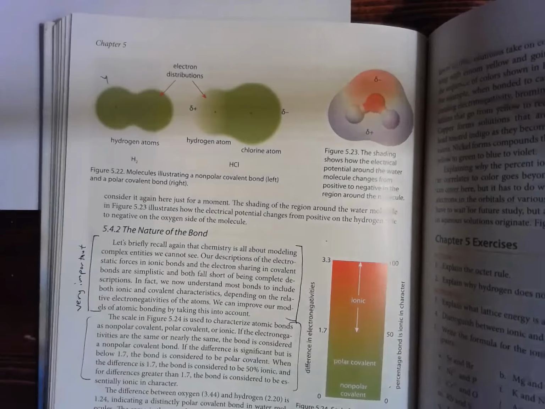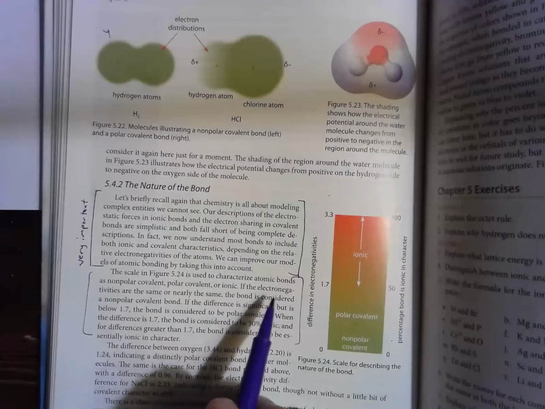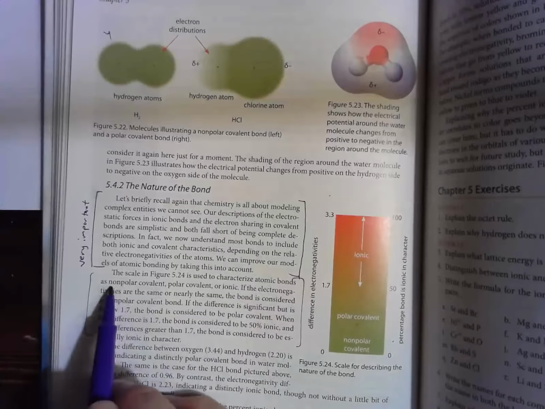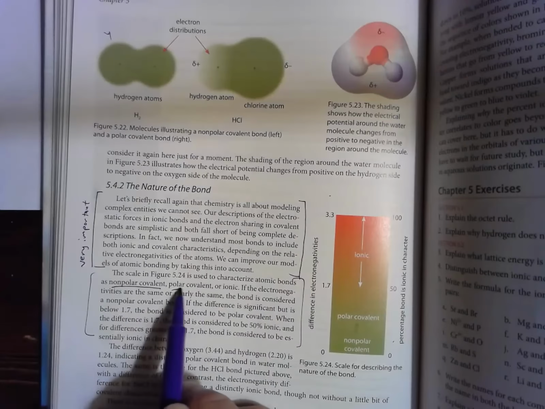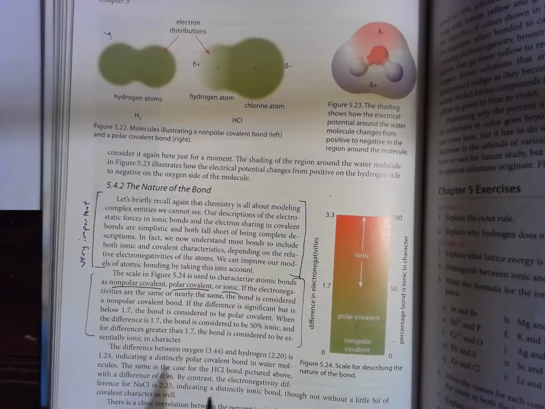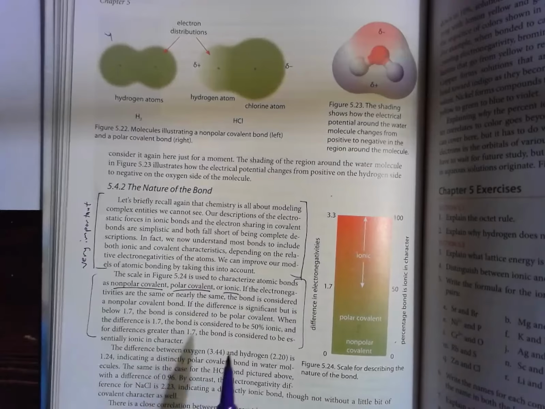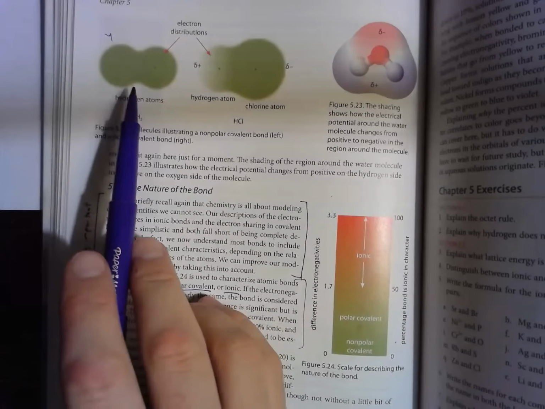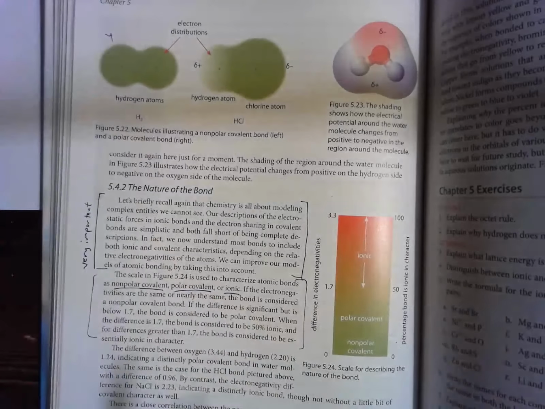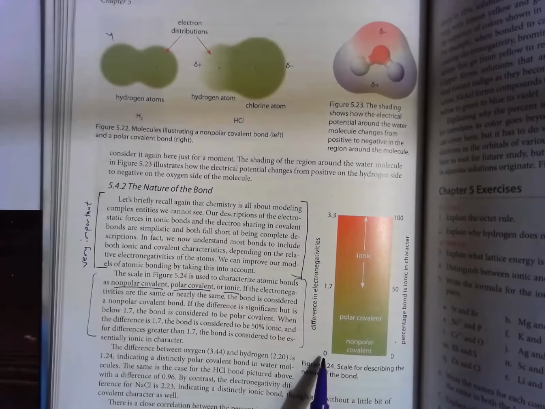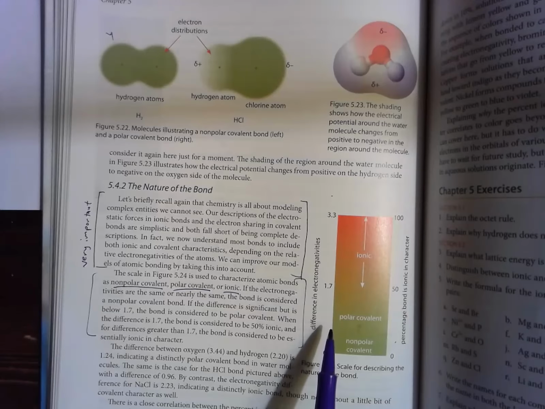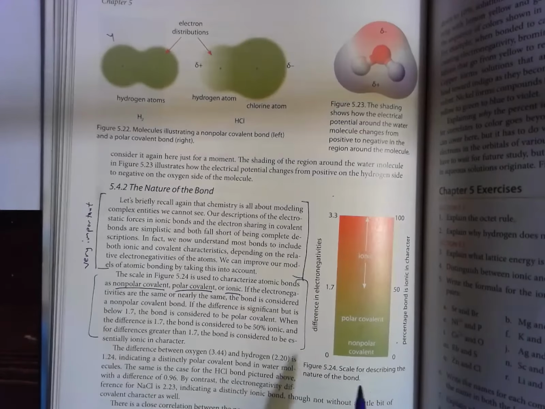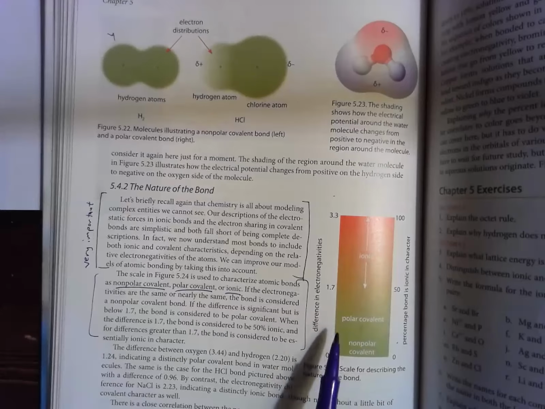Okay, the scale in figure 5.24 is used to characterize atomic bonds as non-polar covalent, polar covalent, or ionic. Okay, so we talked about them being non-polar when they're 0. Okay, so 0 up to... I don't know that we have a lower bound that's between here.